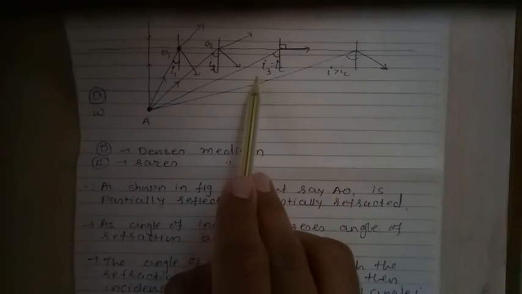As the angle of incidence increases, the angle of refraction also increases. The angle of incidence for which the refraction angle becomes pi by 2, that incidence angle is known as the critical angle. Here, like this, you can see in this figure.